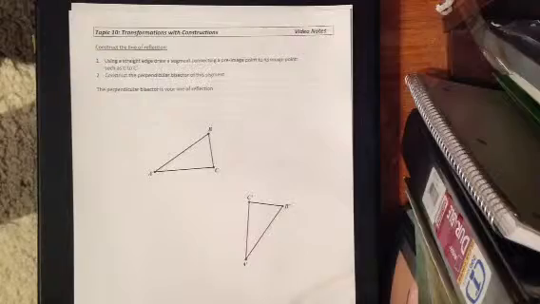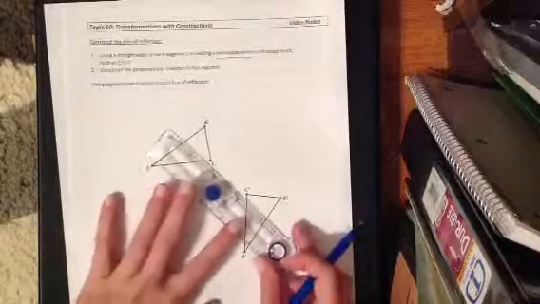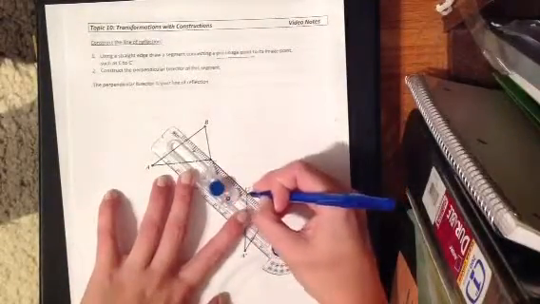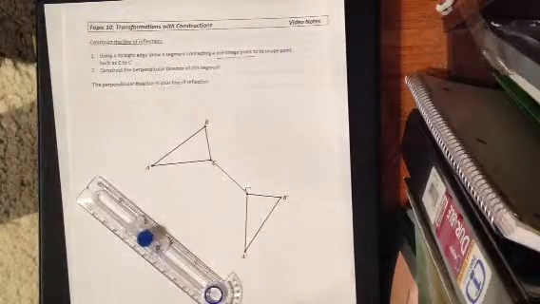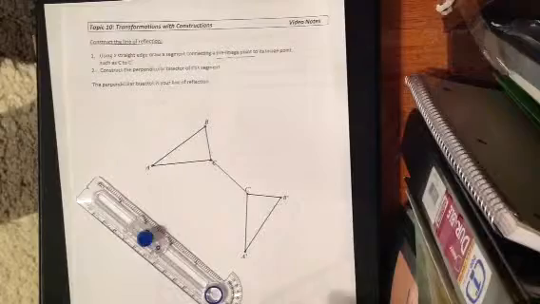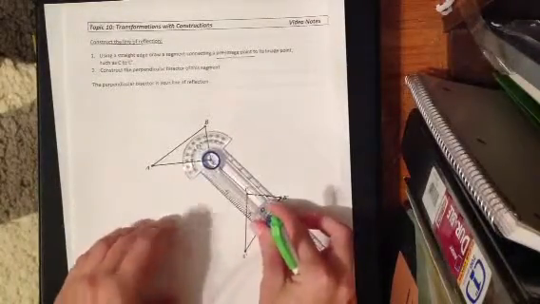So our first step says to use a straight edge and draw a segment connecting the pre-image point to an image point, such as C to C prime. So I'm going to take my straight edge and connect C onto C prime. From here, we're asked to construct the perpendicular bisector of this segment. So I'm going to take my compass and set it on C, my center on C.